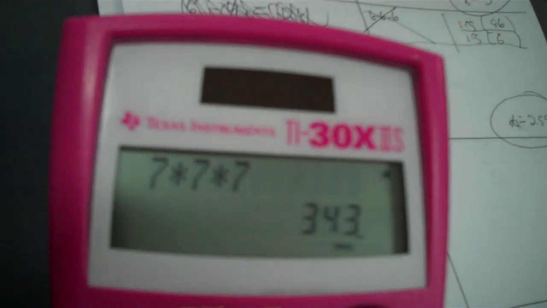And now we can go into our process, okay? I could take 7 as my base, times 7 times 7. What's that? Because I knew 7 times 7 is 49. Let's see if there's 3 of them. 343. Okay, so that works. X equals 3.